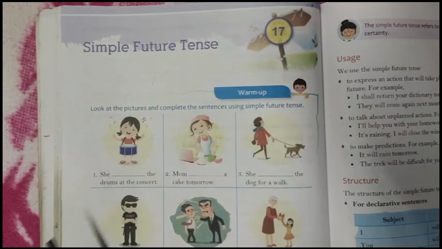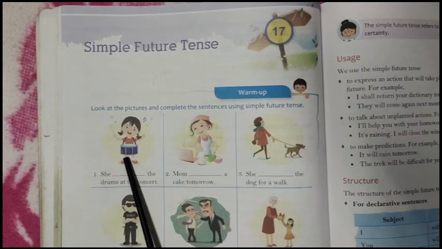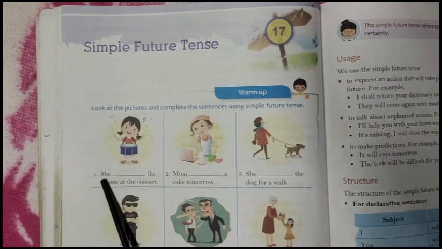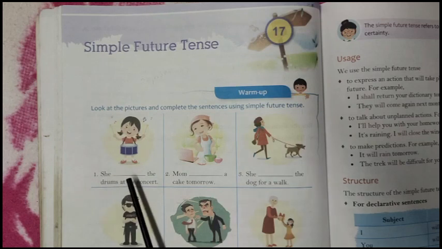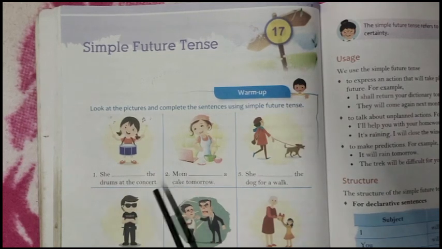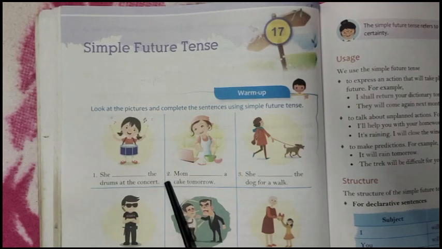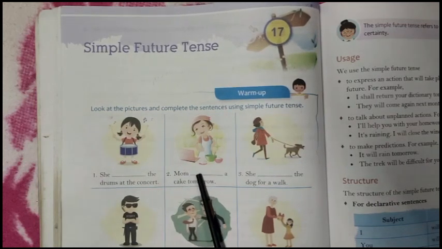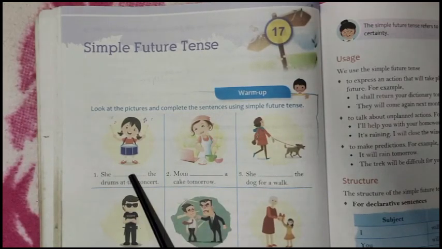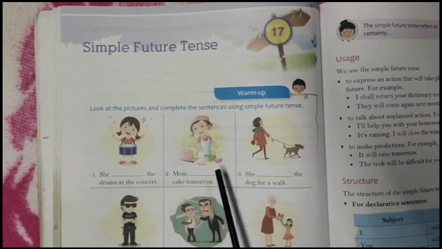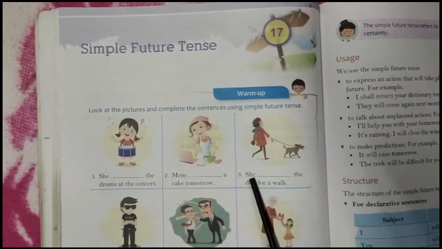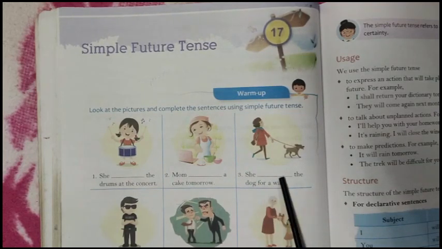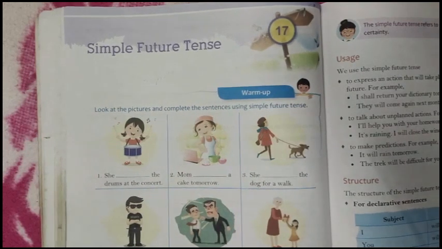So let's look at the first picture. What is she doing? We have to write this in the simple future tense, right? She will play the drums at the concert. So that is in the simple future tense. Number 2, Mom will bake a cake tomorrow. So will bake, okay? Will play, will bake, those are in the simple future tense. Third picture, she will take the dog for a walk. Okay, so will take is in the simple future tense.